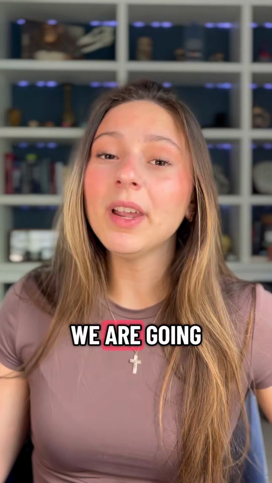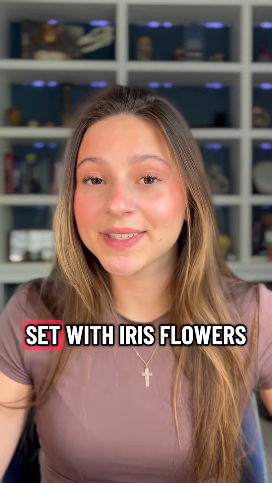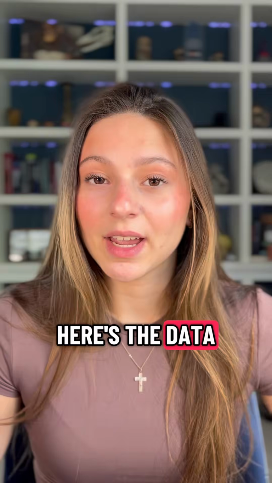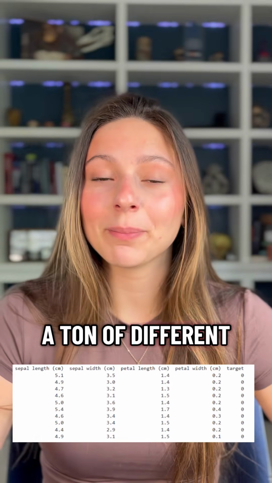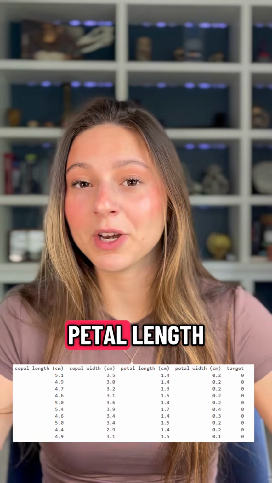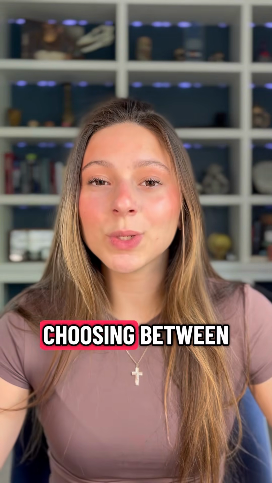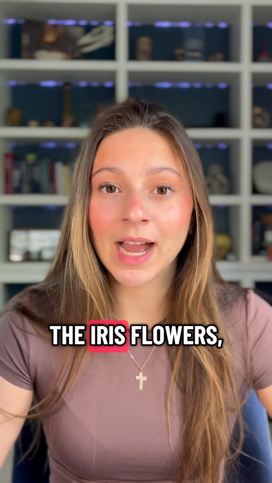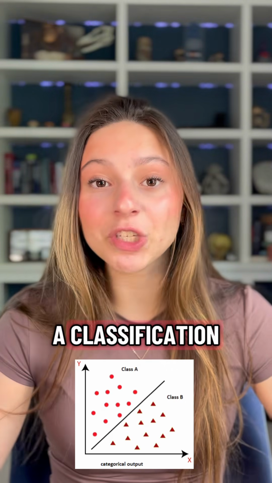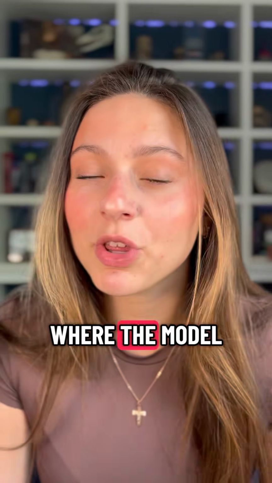In today's example, we are going to use a classic beginner dataset with iris flowers. Here's the data. Each flower has a ton of different measurements, for example, petal width or petal length. The model's job is to look at all of these measurements and predict which flower we're looking at. Now, since the model is choosing between different kinds of labels, the iris flowers, this is a classification problem, as opposed to a regression problem where the model predicts numbers.